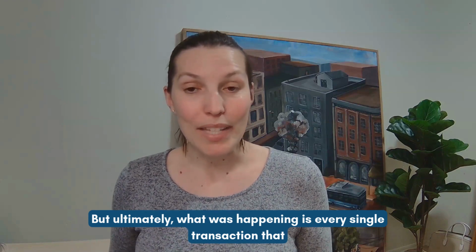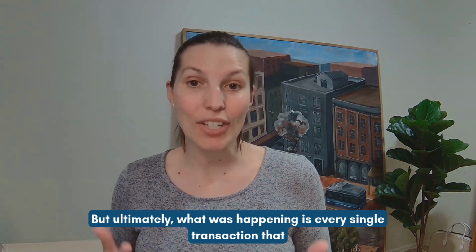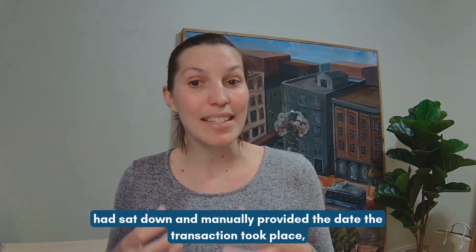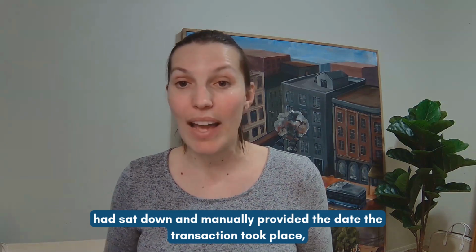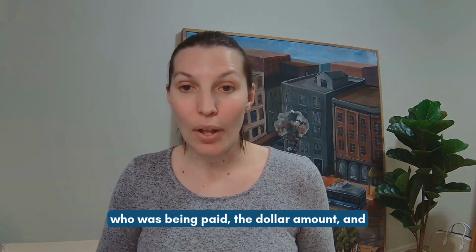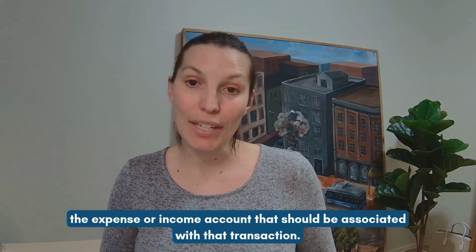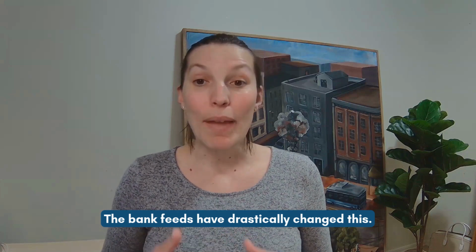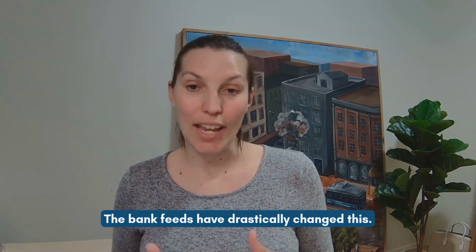But ultimately what was happening is every single transaction that was in our accounting file was there because somebody had sat down and manually provided the date the transaction took place, who was being paid, the dollar amount, and the expense or income account that should be associated with that transaction. The bank feeds have drastically changed this.